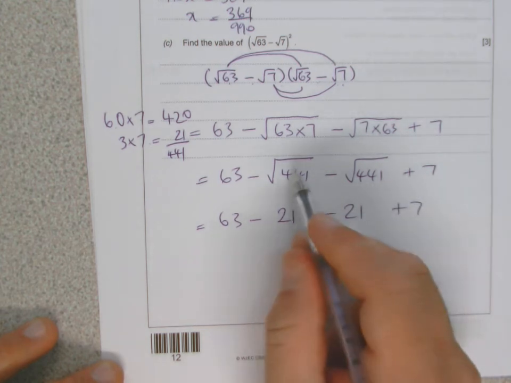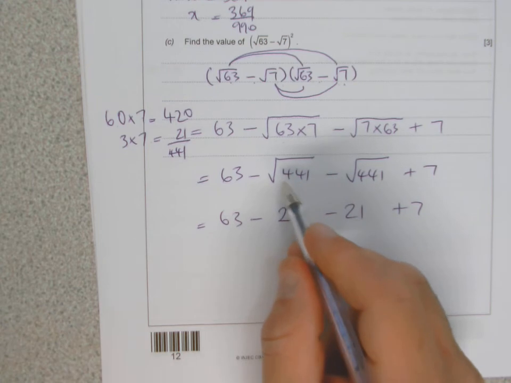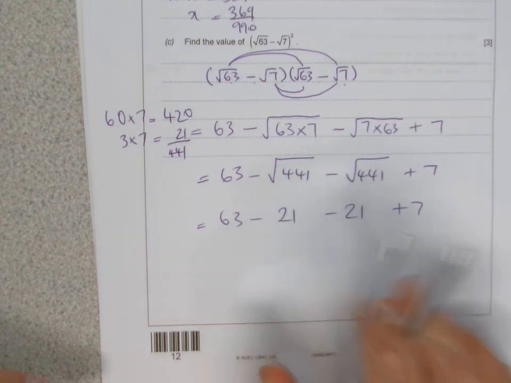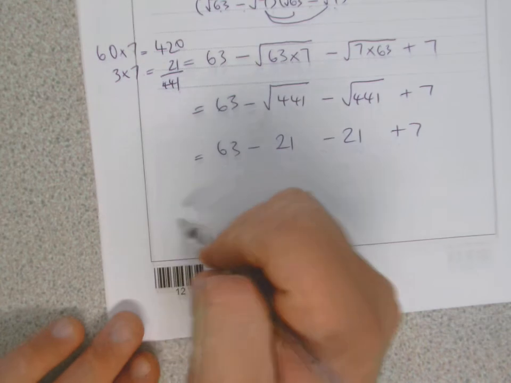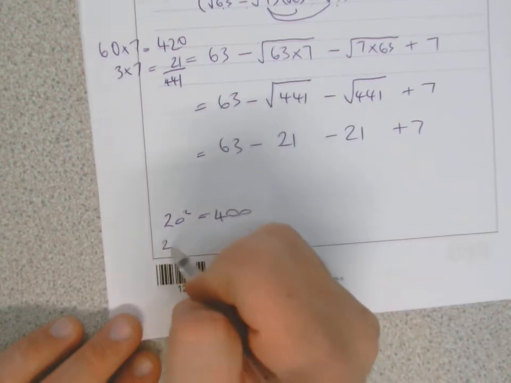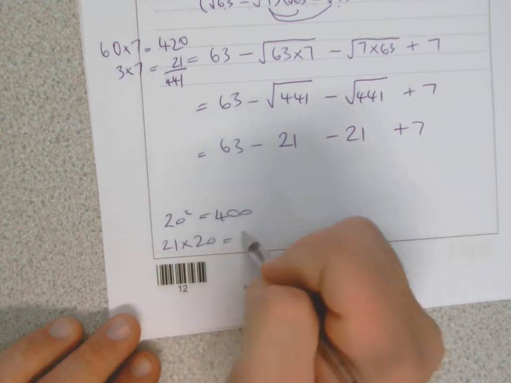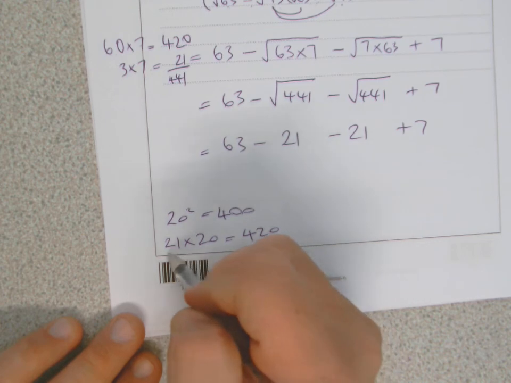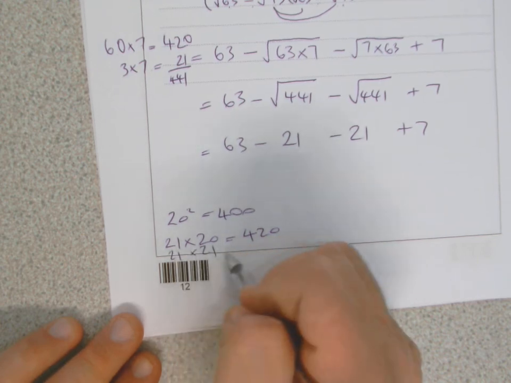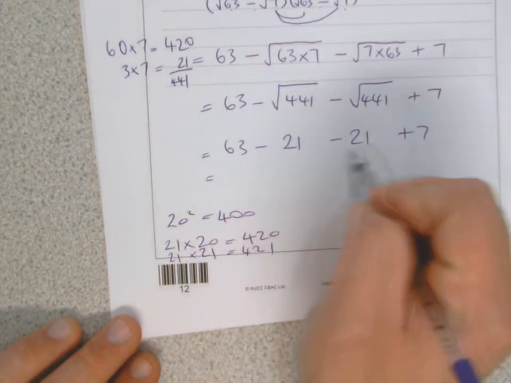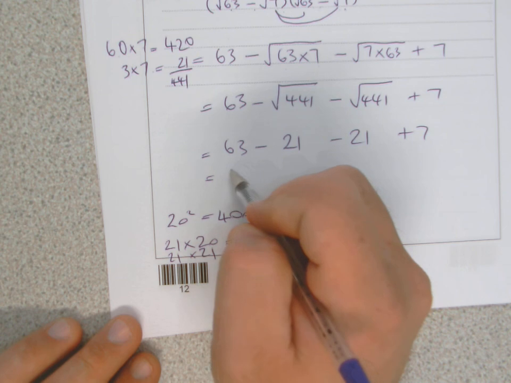Okay, and one of the ways I know that is because I know square root of 400 is 20, so you could build up then to get square root of 441, if that makes sense. If you know 20 squared is 400, okay, then what you could do is say, look, 21 times 20 will be another 20, so that's 420. And then 21 times 21, well, that will be another 21, so you get 441. You could sort of think of it that way. Anyway, work this out, and you get 28, I believe, as an answer.